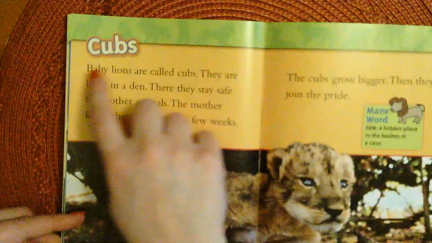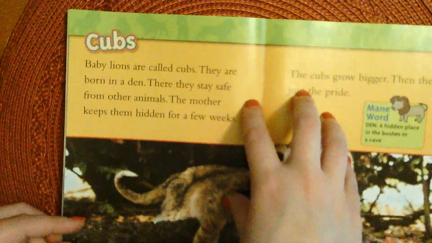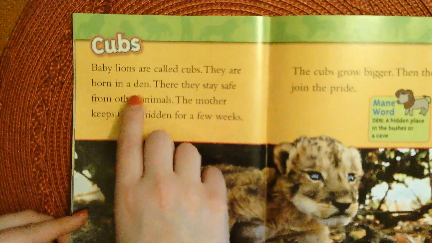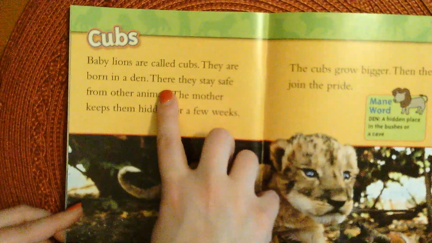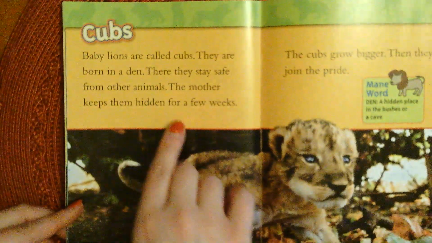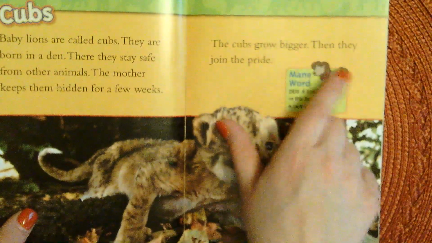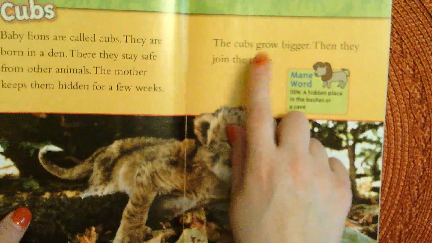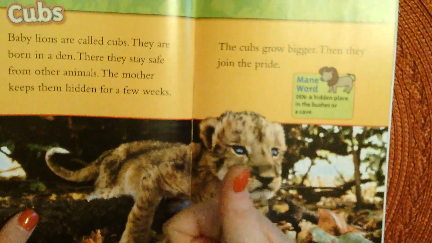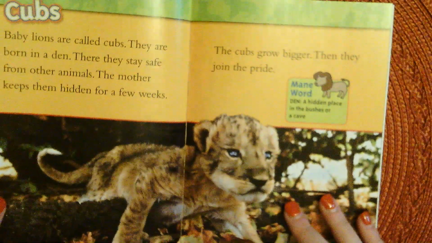Cubs, heading here, telling us what the subtopic is and telling us what this section or chapter is going to be about. Baby lions are called cubs. They are born in a den. There they stay safe from other animals. The mother keeps them hidden for a few weeks. The cubs grow bigger, then they join the pride. Remember, that was what I was looking for earlier. The pride is a group of lions that hunt together, play together, and rest together.